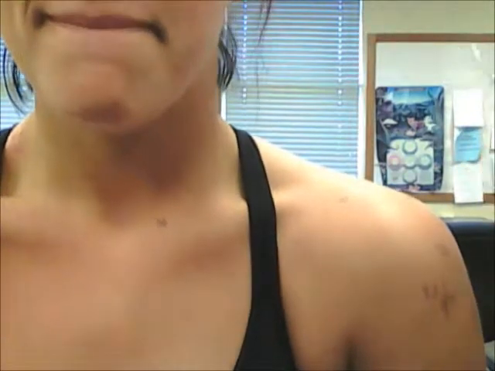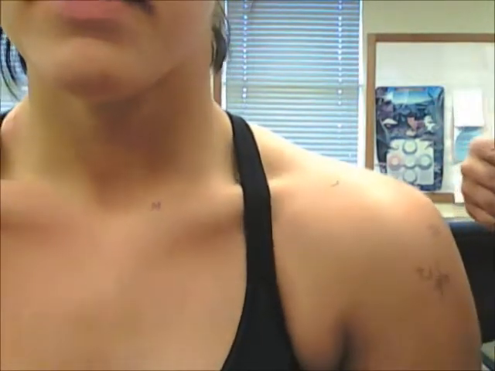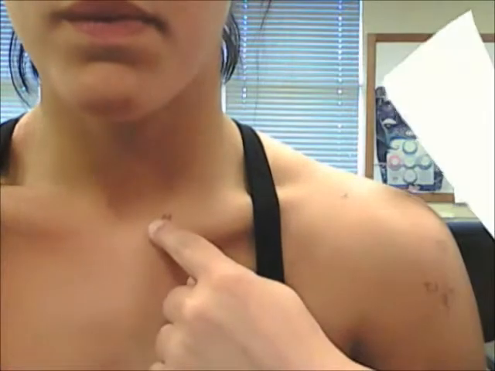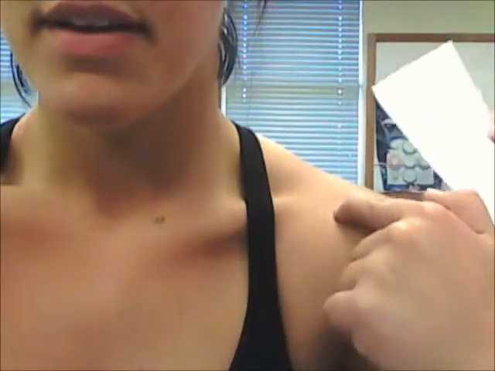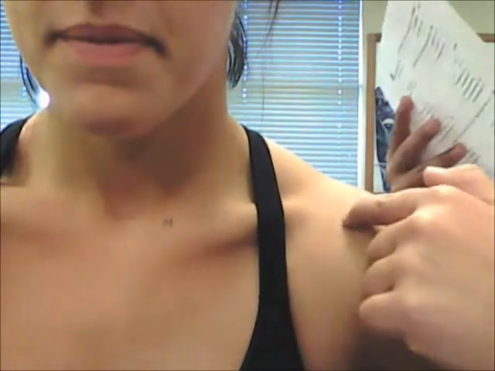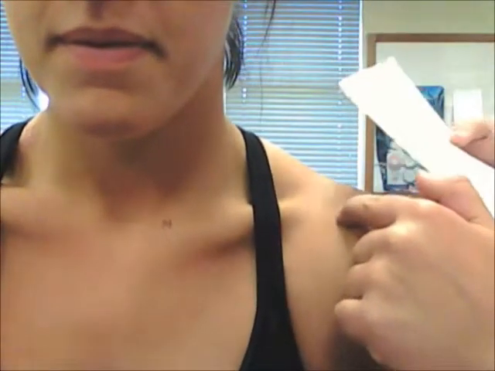Okay, first one I'm going to start with is the clavicle, and this is the medial end of the clavicle, and this is the lateral end of the clavicle, and of course it's a right clavicle.